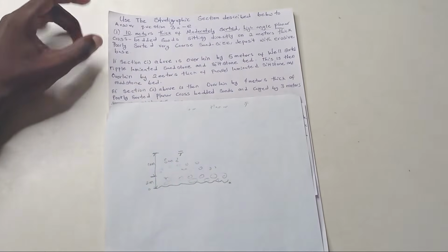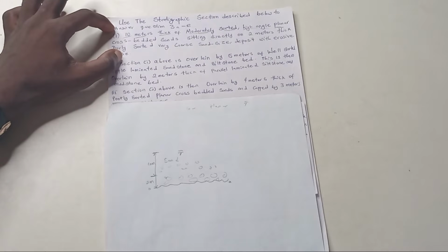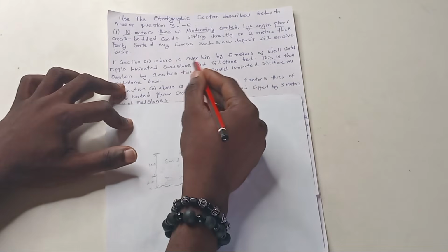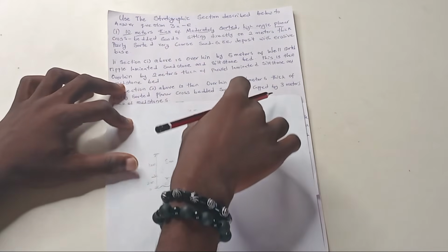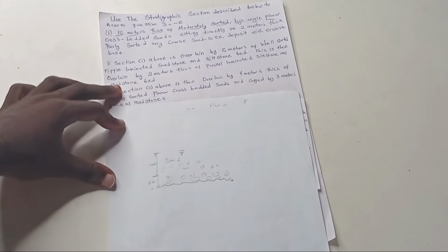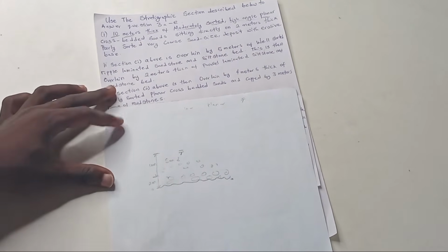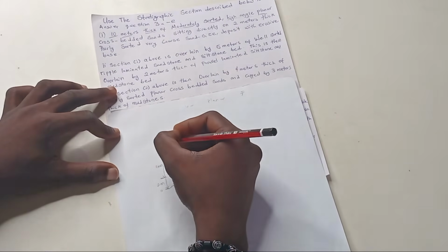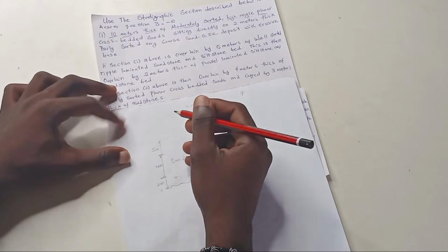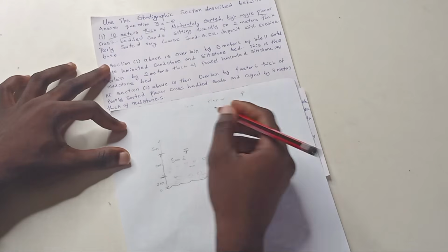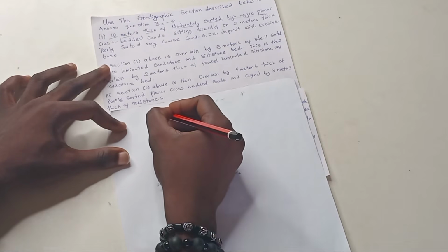Very easy, right? Now, section 2. They say section 1 above, everything from here to here, is overlain. When something is overlain, it means on top. It is overlain by 5 meters of well sorted ripple laminated sandstone. How do you draw ripple? This is the structure for ripple.